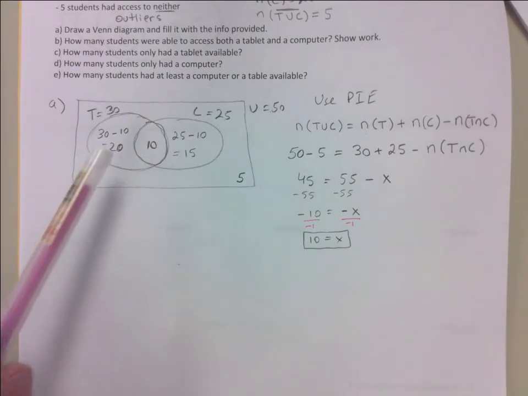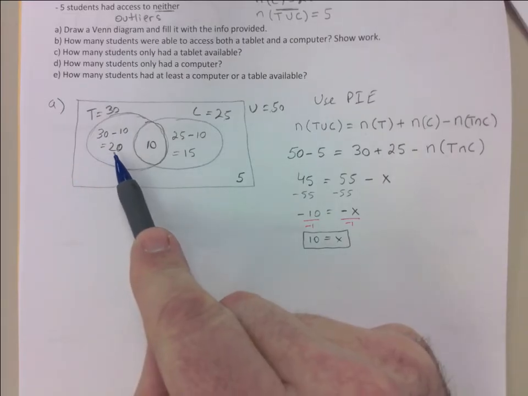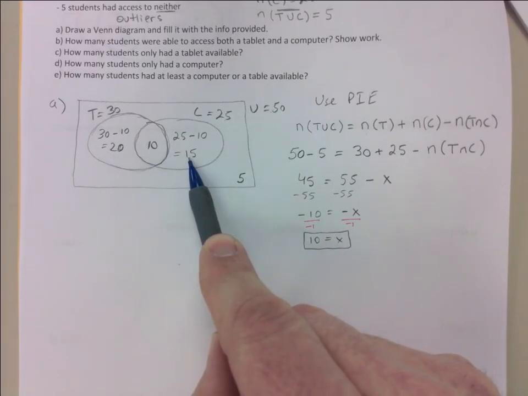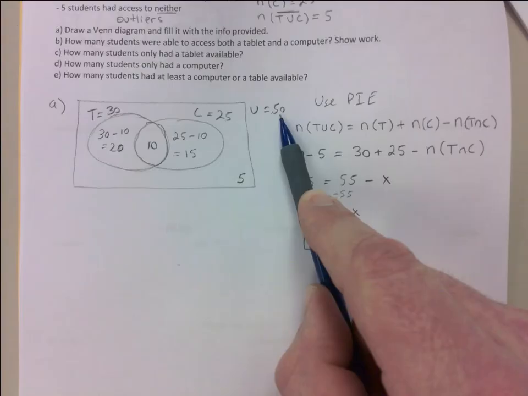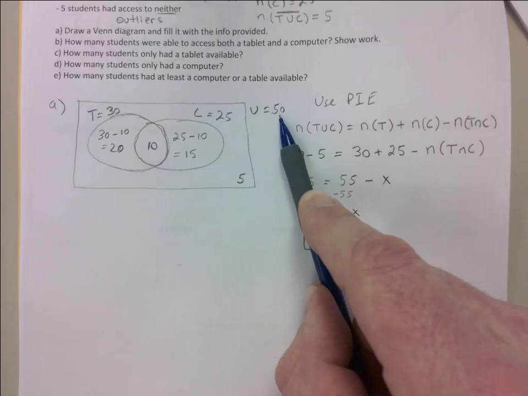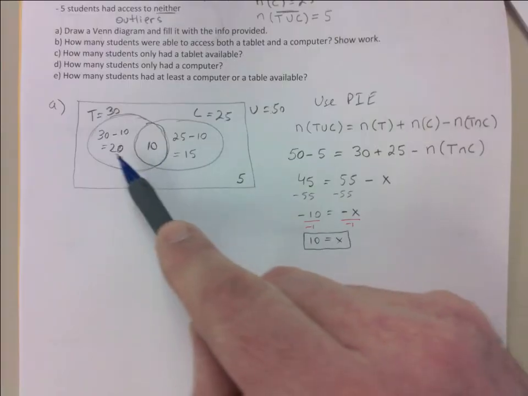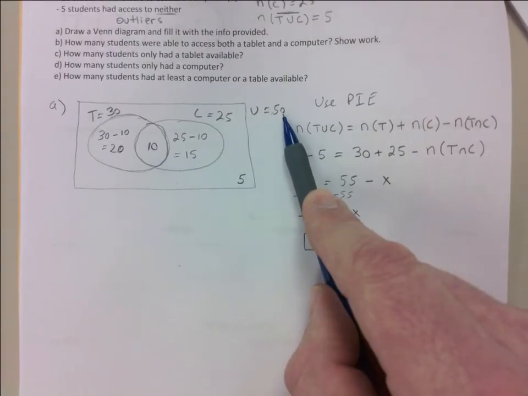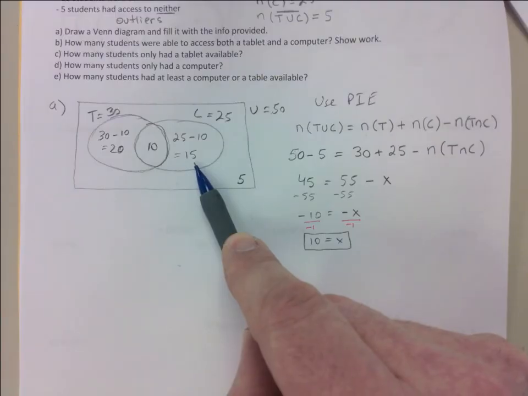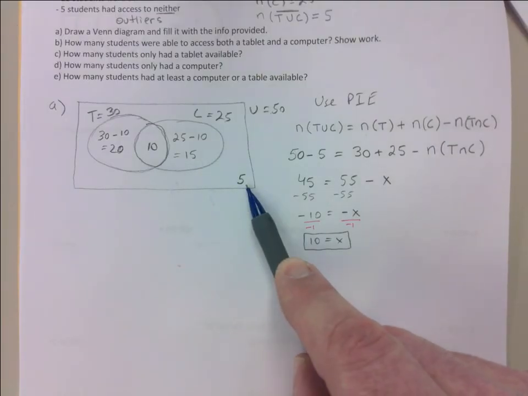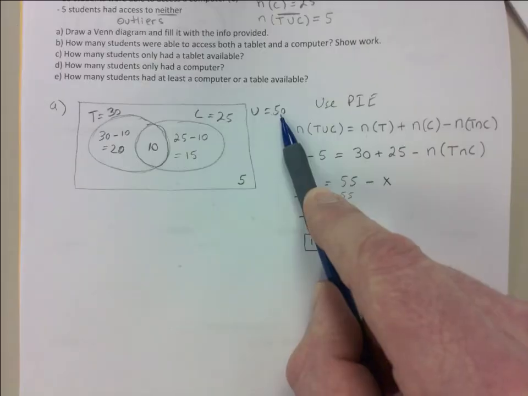This is what I would call a fully solved Venn diagram, where all three sections are filled in, including your outliers, and you have your universal on the outside. And before you're like, I got it, this is perfect, I'm going to move on, what should all of these add up to? We should get a 50, right? So let's try this. 20 and 10, that's 30, 45, and 5 is 50, so it checks out. So chances are you're on the right track.